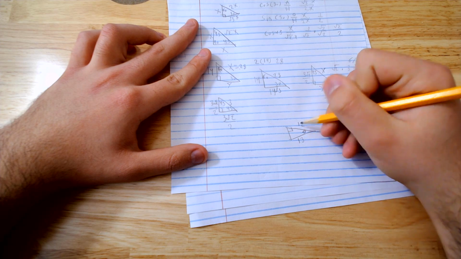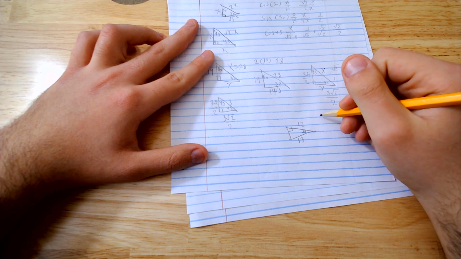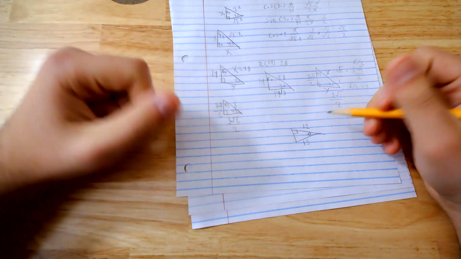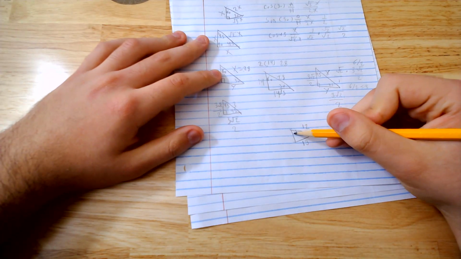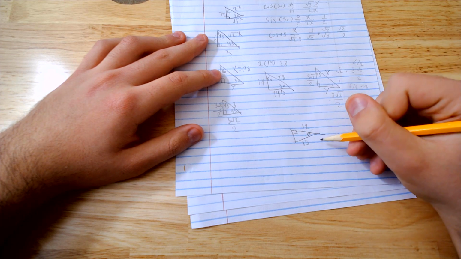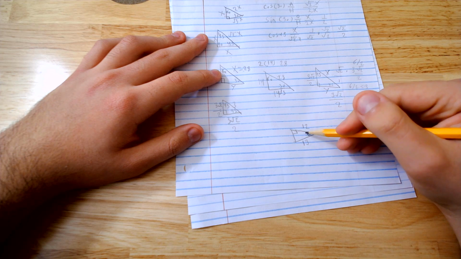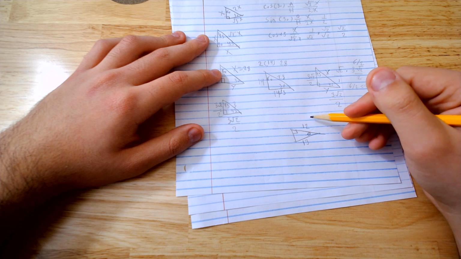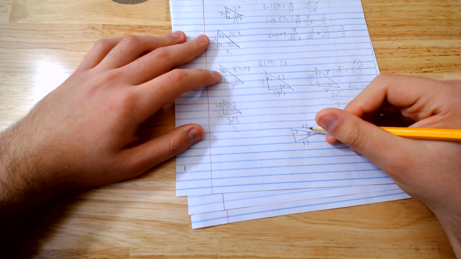So your sides are given. Which sides do you actually have? The side opposite the right angle is the hypotenuse, so 13 is the hypotenuse. And the side next to the right angle is the adjacent, so 12 is adjacent.